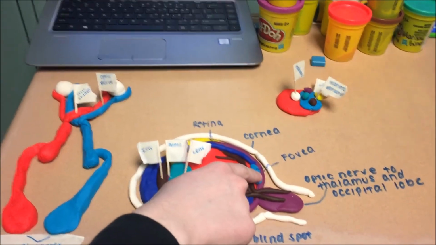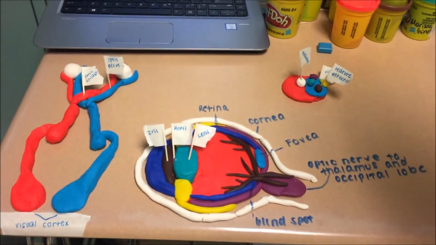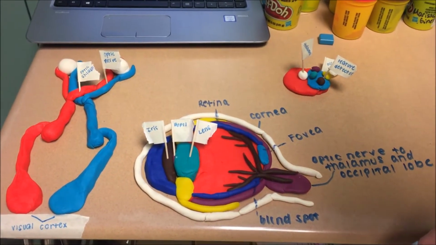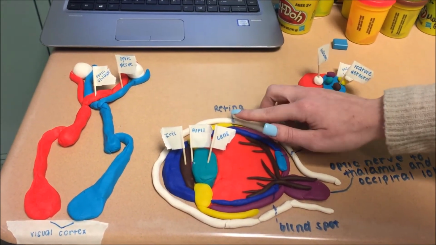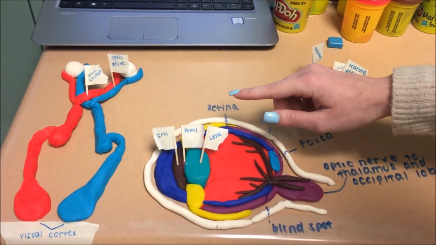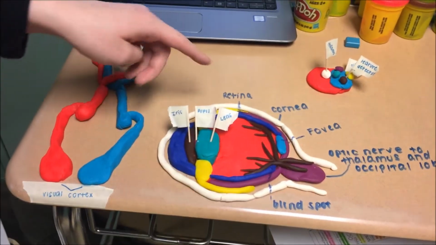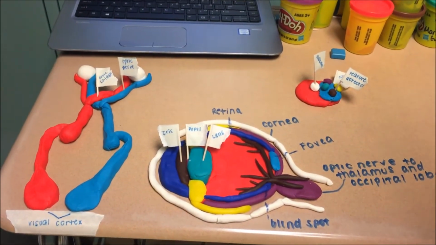The fovea is a small depression in the center of the retina where visual activity is highest. Bipolar cells are specialized cells that connect and transmit information from the eye's photoreceptor cells, the rods and cones in the retina, to the ganglion cells that make up the optic nerve. The ganglion cells receive information from the bipolar cells and transmit it to the brain for processing.